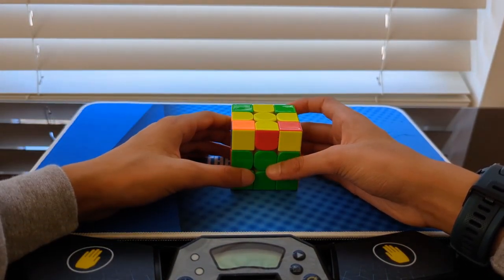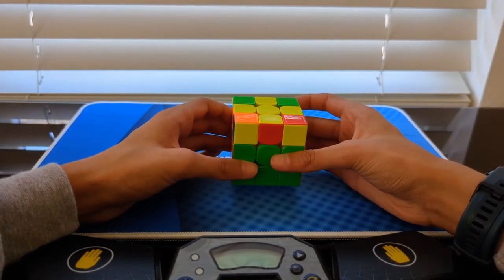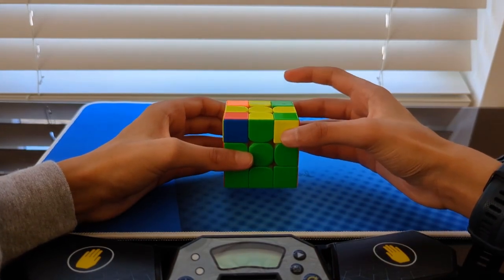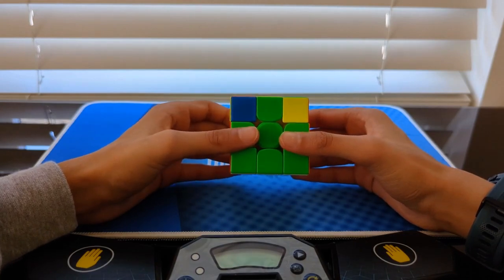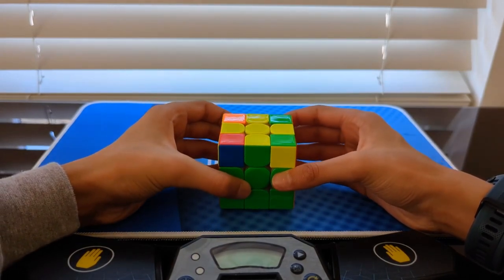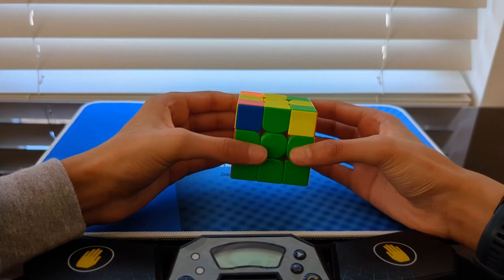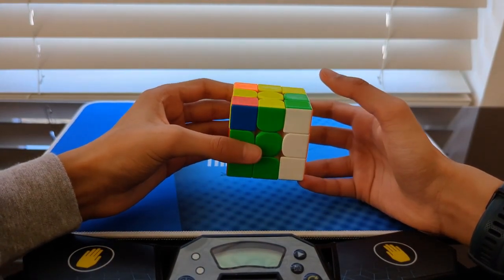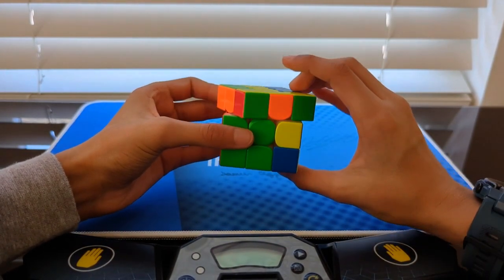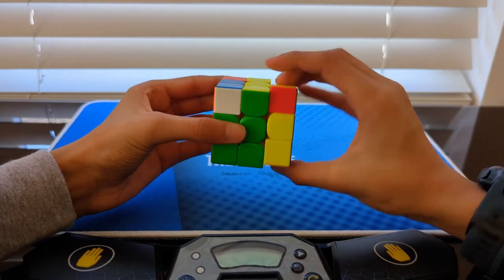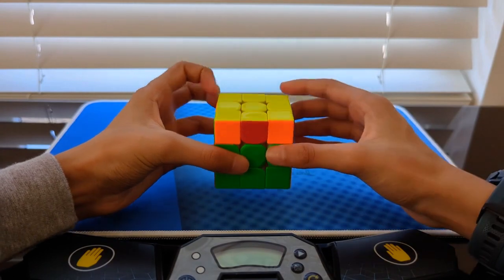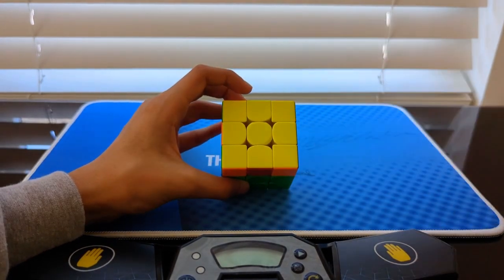So what you're gonna want to do is hold it so that these 2 colors, the ones that are not facing forward or backwards, one of them is facing towards you and it's on the right side, and then you're gonna do R, U2, R2, U prime, R2, U prime, R2, U2, R, and then you've solved OLL.